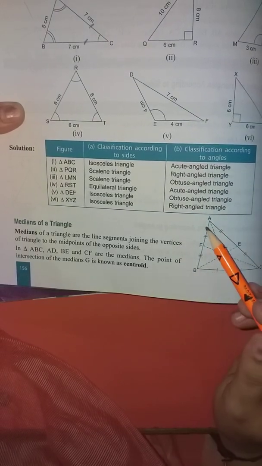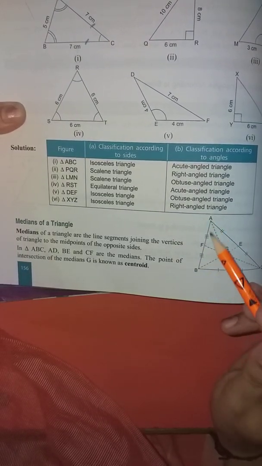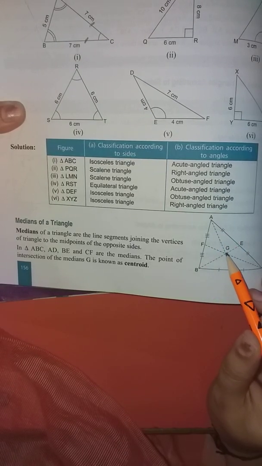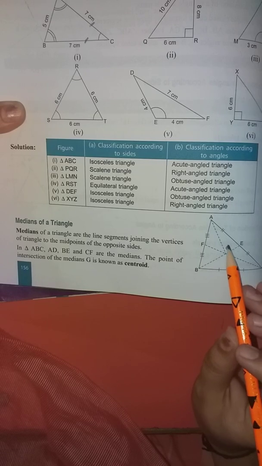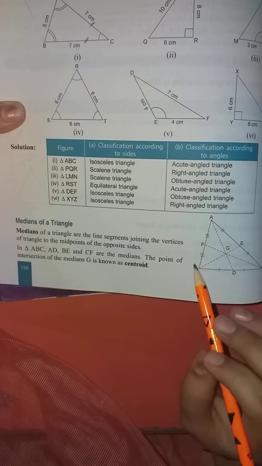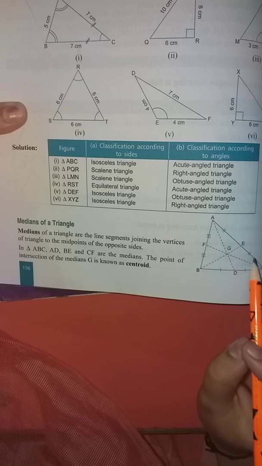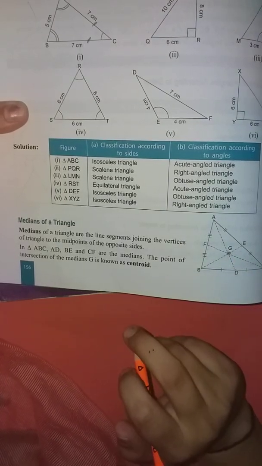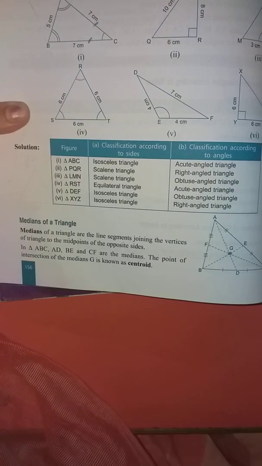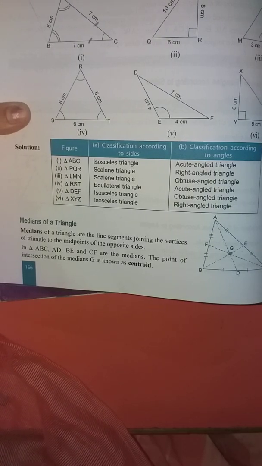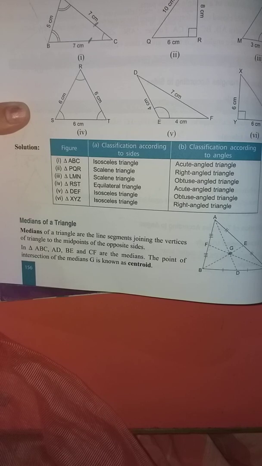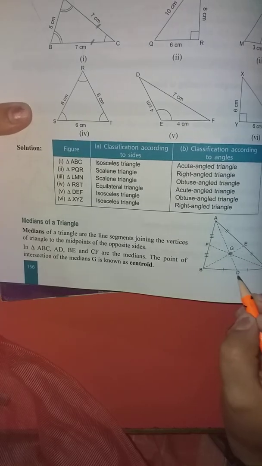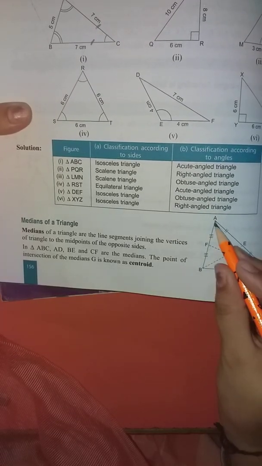Similarly, F is a midpoint of AB and E is a midpoint of AC, and G is the common point, the center. G is the center of this triangle because all the lines intersect at this point. That means it is the centroid of the triangle. And what are medians of a triangle? Medians are the line segments joining the vertex of the triangle to the midpoint of the opposite side.